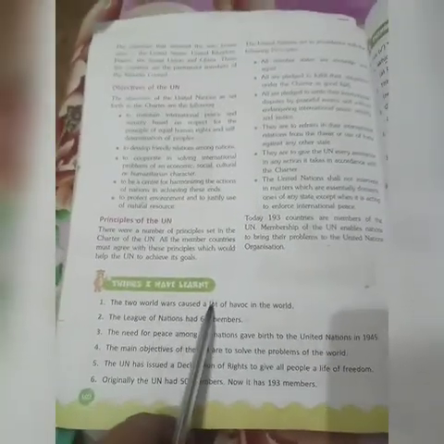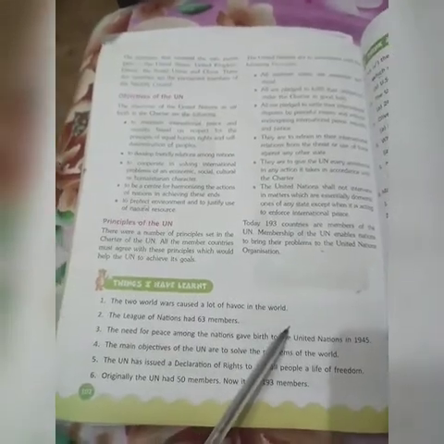So the things I have learned, I had already told you from these and all the exercises. The true or false will come. So the two world wars caused a lot of havoc in the world. The League of Nations has 63 members. This is the League of Nations, not United Nations, which failed. So it had 63 members earlier.